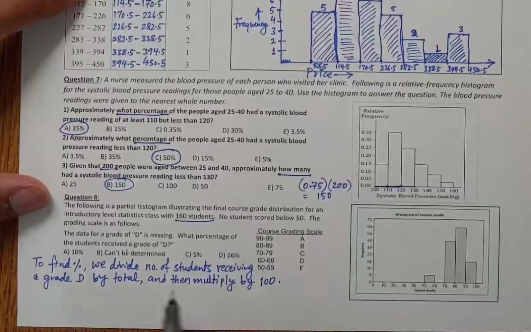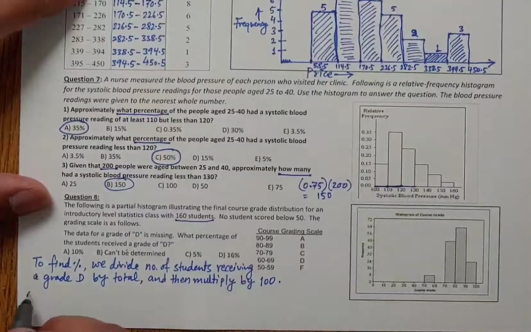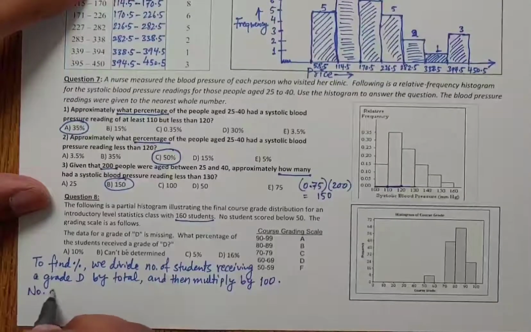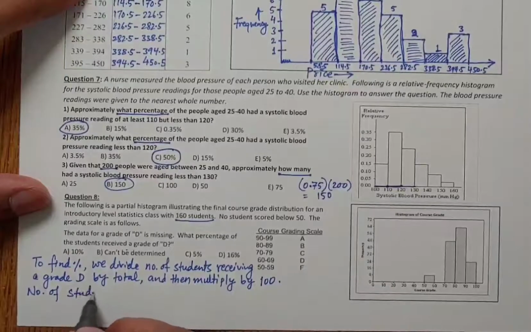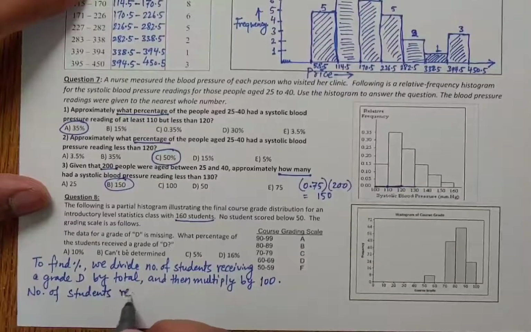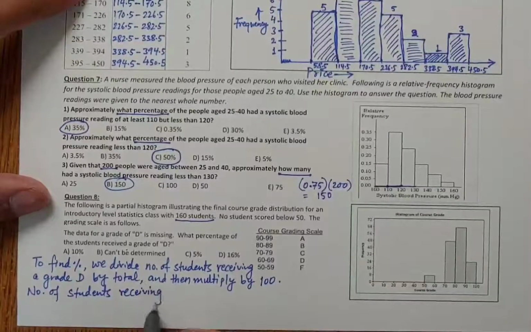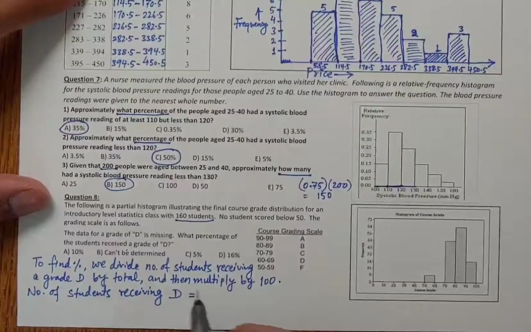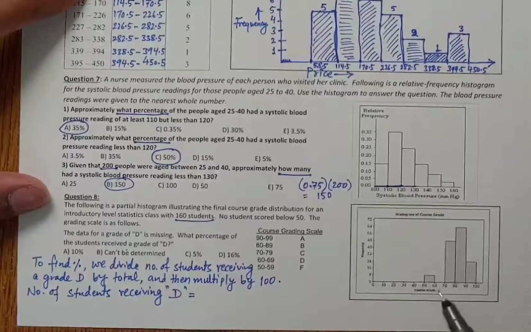Okay, so how many received a D? So the number of students receiving a D grade. So how many students got D?